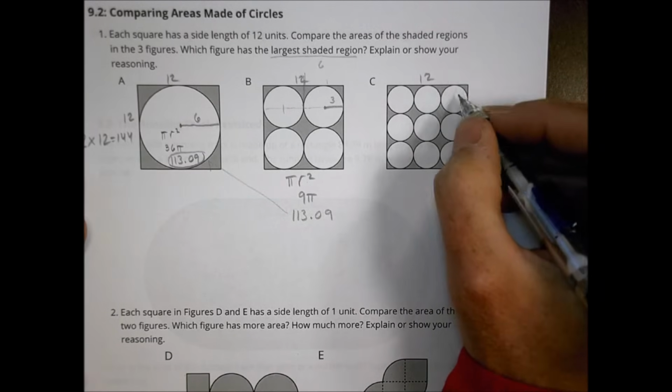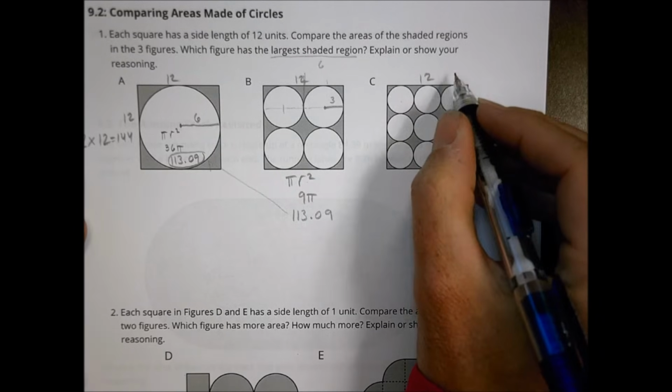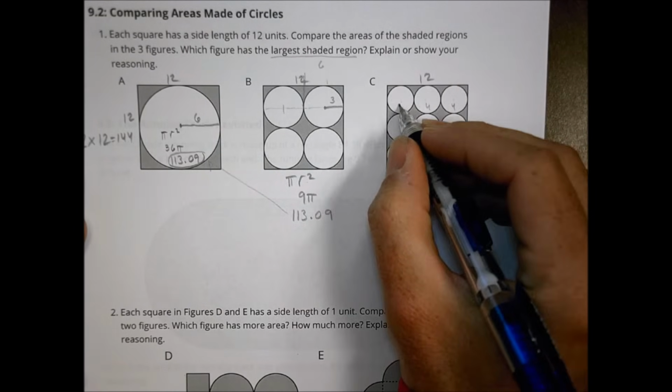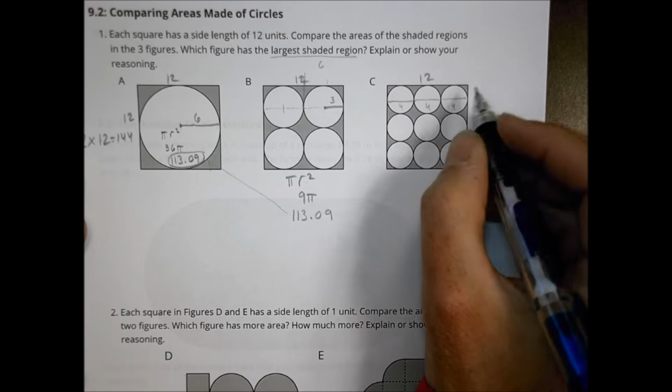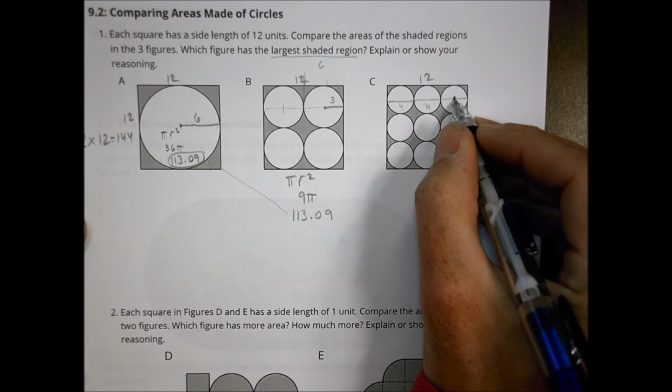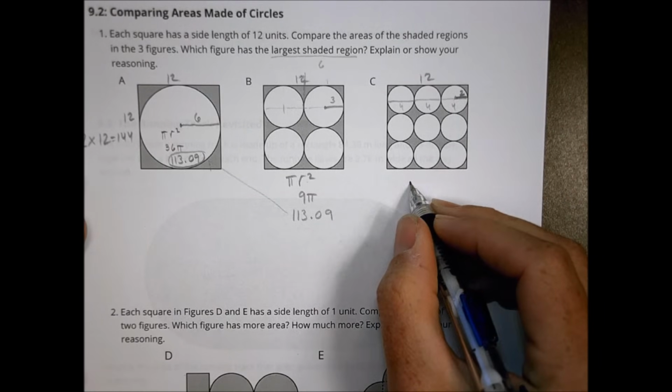Here I break it up, and again 12, so I have three parts here, which means the length of each one is going to be 4, 4, and 4 for my diameter, because 4 plus 4 plus 4 is 12. And if that's 4, that makes my radius, the short part, equal to 2. So we have pi r squared.